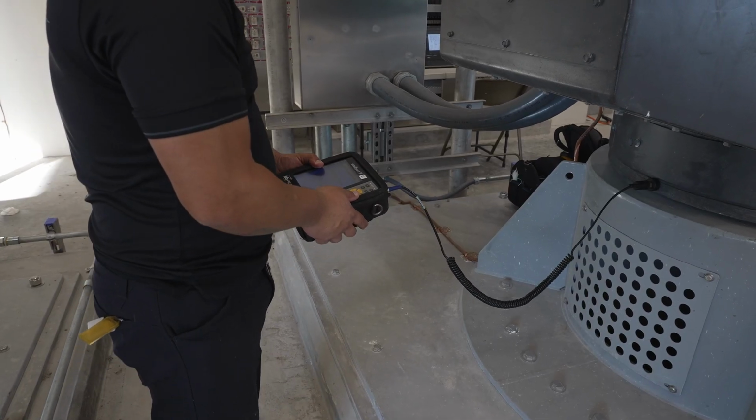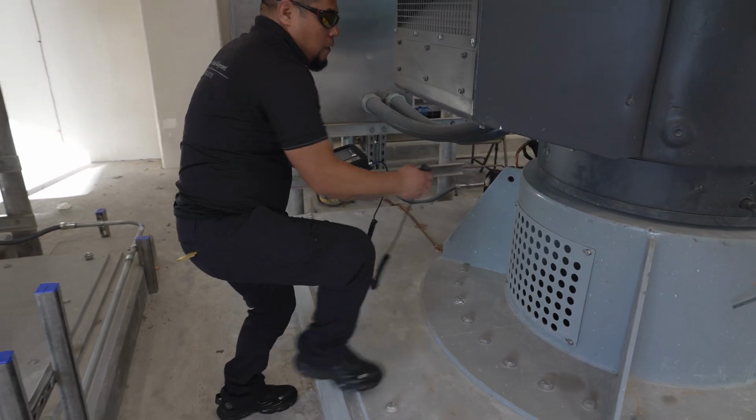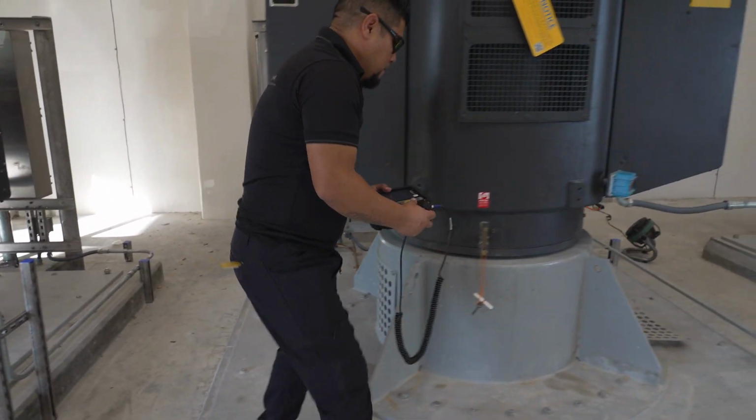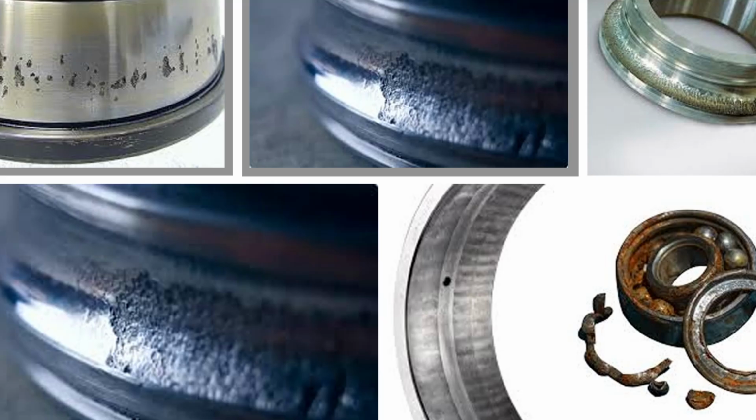Each machine produces vibration and has recognizable patterns of vibration, and from these vibrations, we can pick up things like bearing wear, misalignment, unbalance, gear issues, among others. Structural problems.